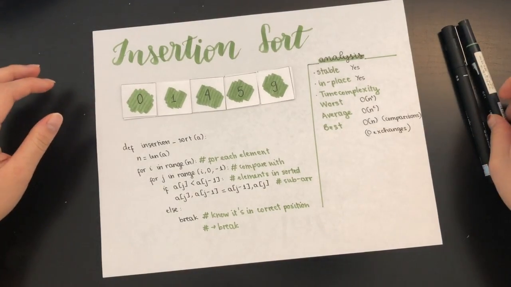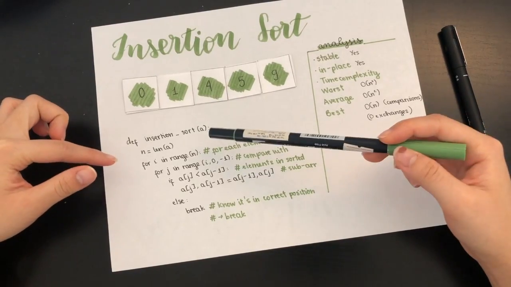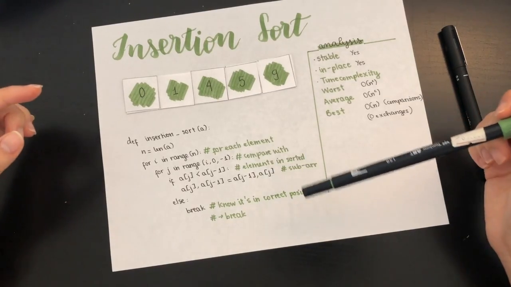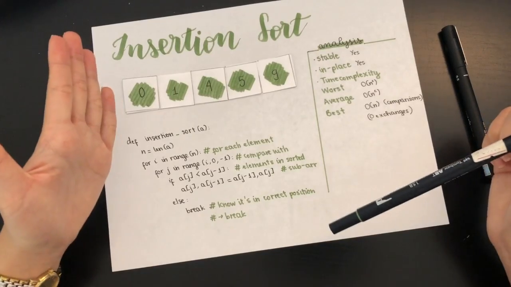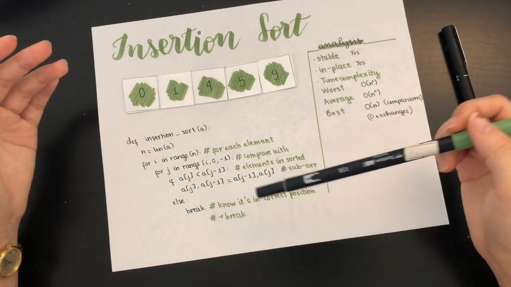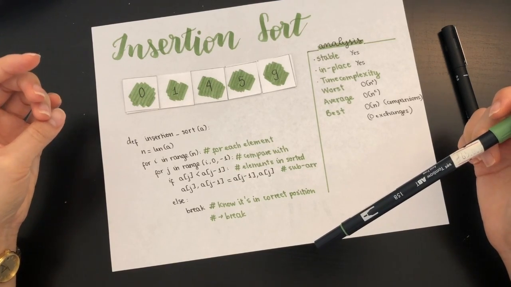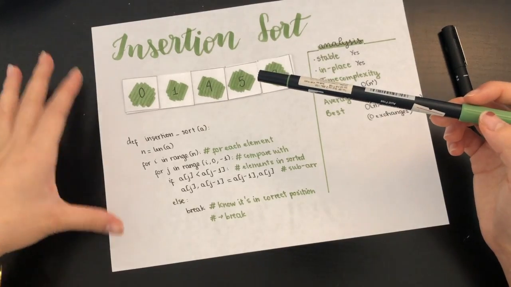This is our code right here. Notice that we have 2 for loops. The first for loop is used to iterate through all the elements in the array. The second for loop is to iterate through the sorted subarray and to insert the current element into its correct position in the sorted subarray.